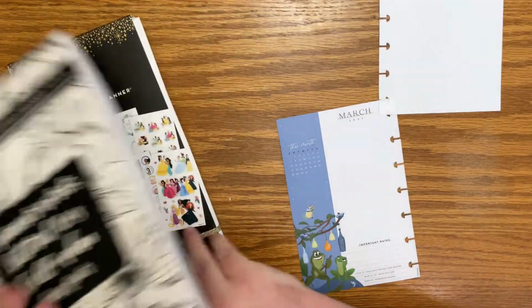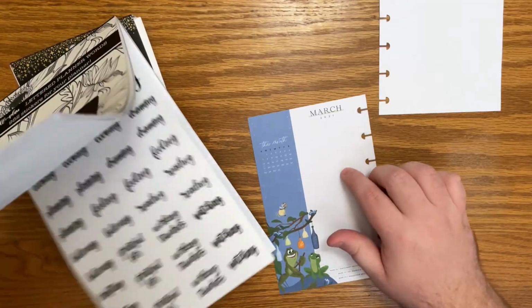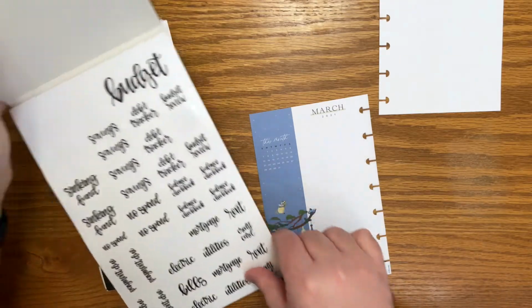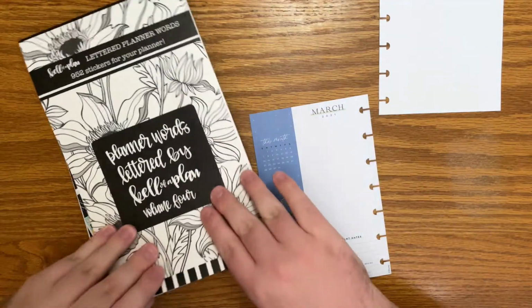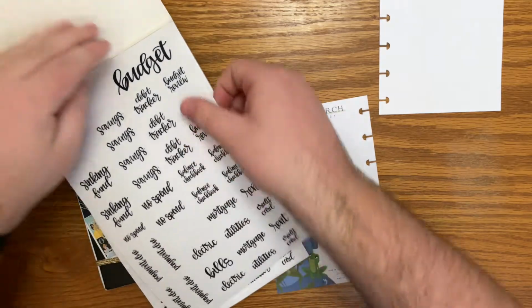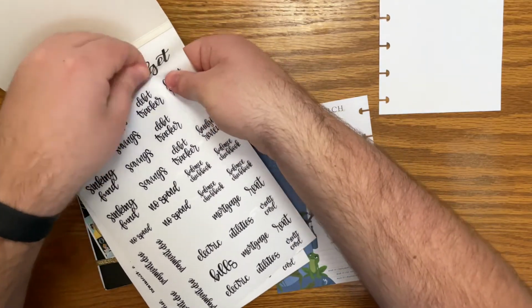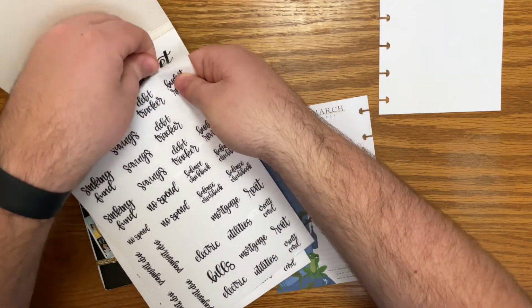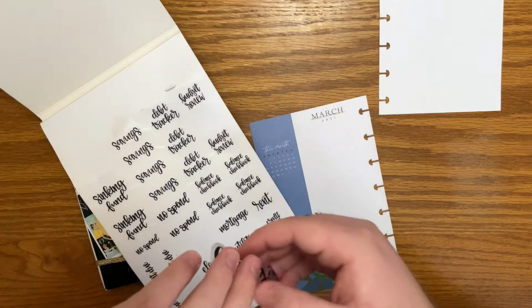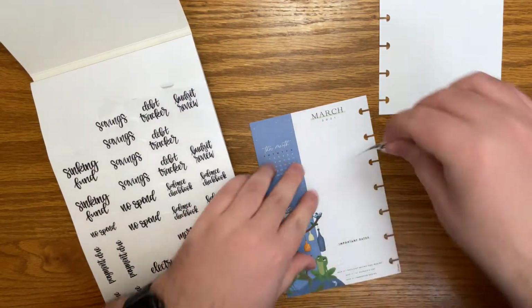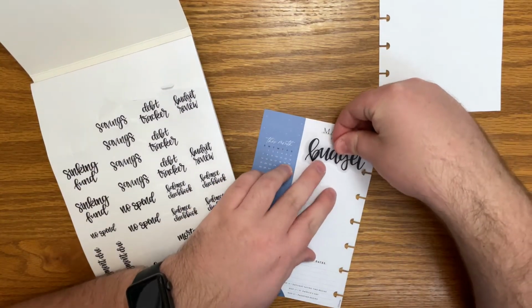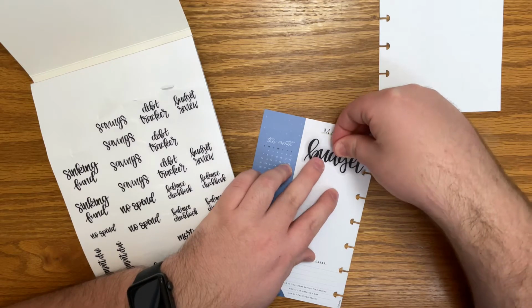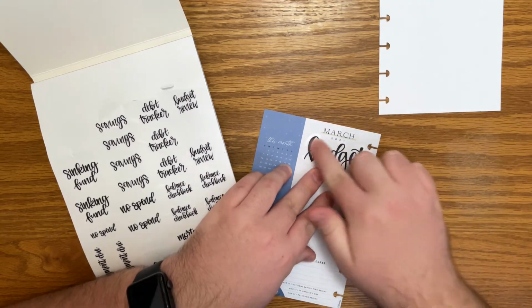So let's see. For March, the first thing I want to do is this is from the Keleva Plan Lettered Words Volume 4. So at the top here, I want to put this big budget sticker. And we'll just lay that down. Right like that.